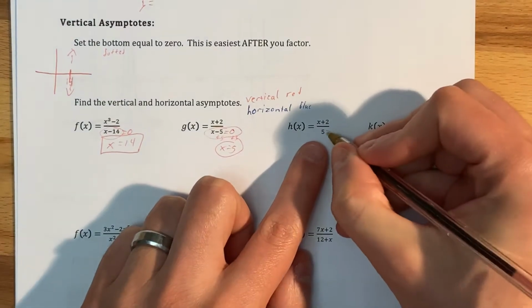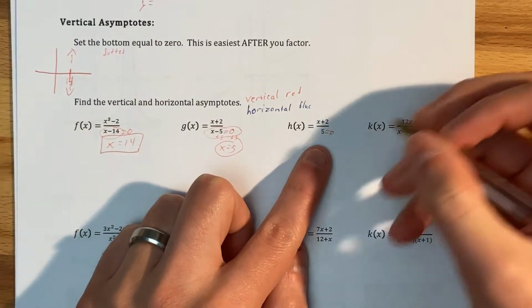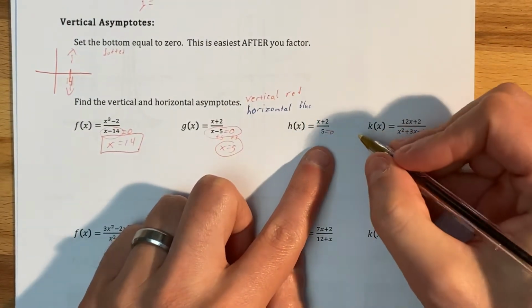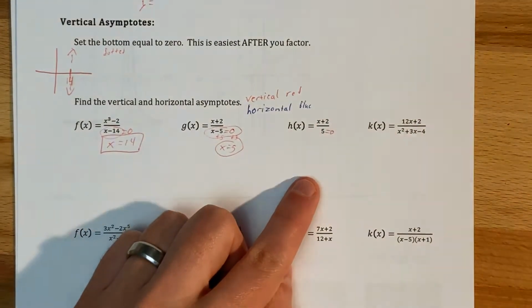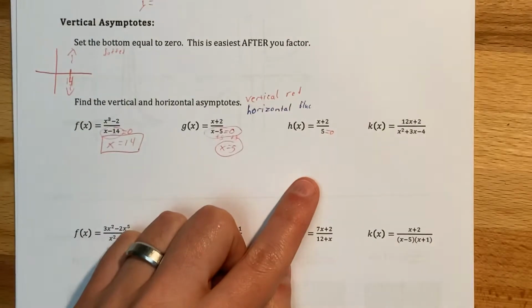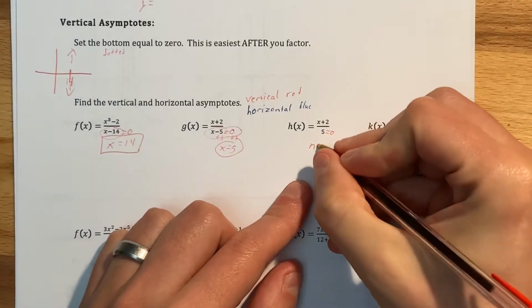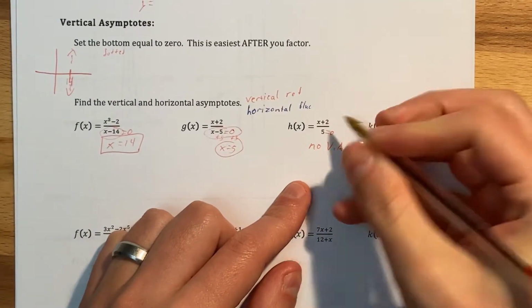Here, if you set the bottom equal to 0, it says 5 equals 0. Hate to break it to you, but 5 does not actually equal 0. That means this one does not have a vertical asymptote, so no vertical asymptote.